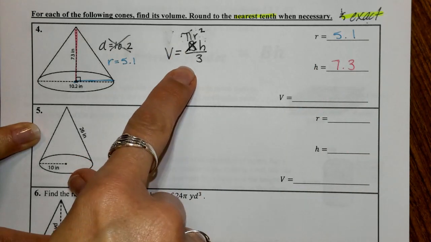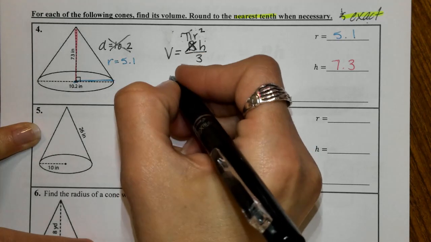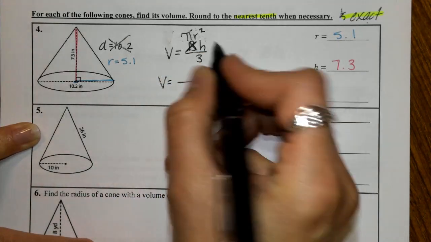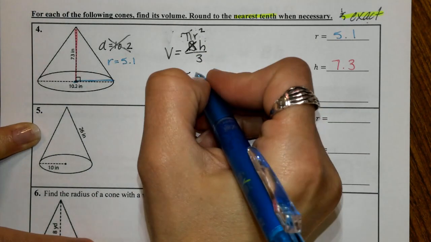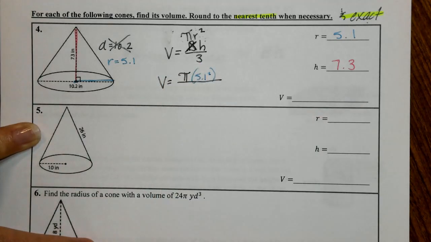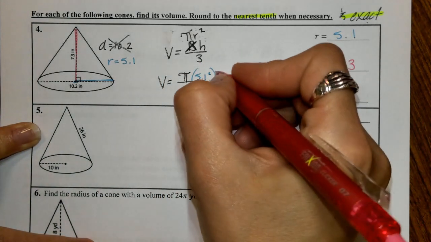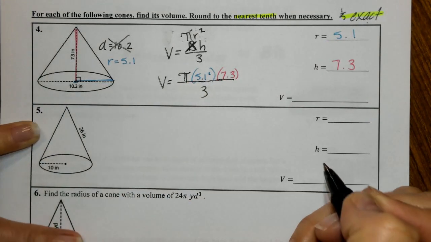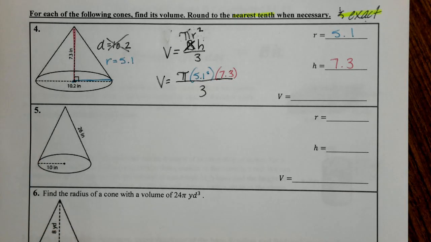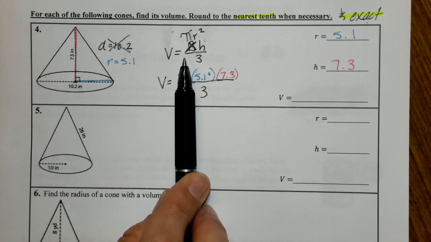So now with our altered formula here, we're going to go ahead and plug in. We have the volume is going to be equal to, in the numerator, pi times r squared times h. So here's pi, r squared, so 5.1 squared, times the h of 7.3. Do not forget, this is all over 3. When we are looking at putting it in terms of pi or exact, this is what you plug into the calculator. If you want to do the control divide or the fraction function, you can go ahead and plug it all in at once, making sure that we have 5.1 squared times 7.3 and 3 in the denominator.